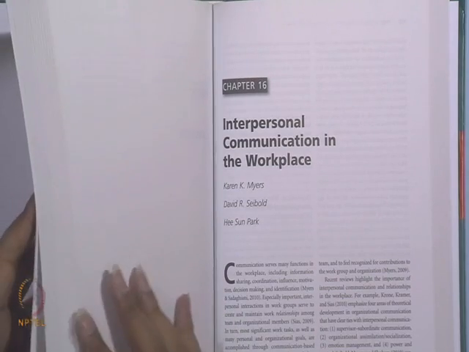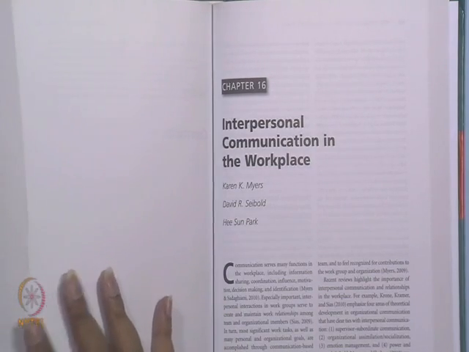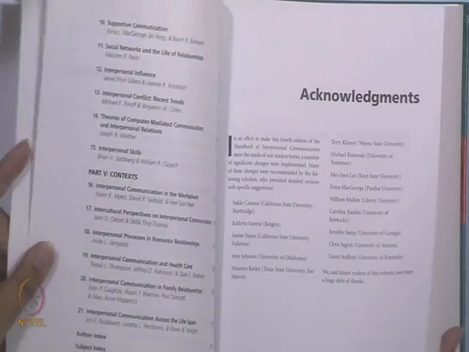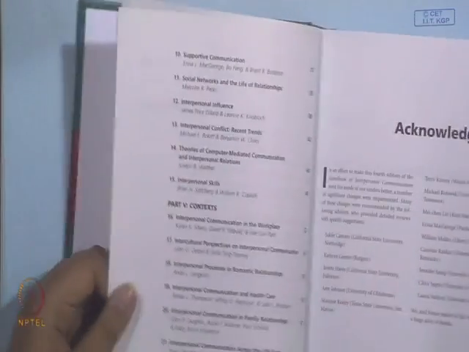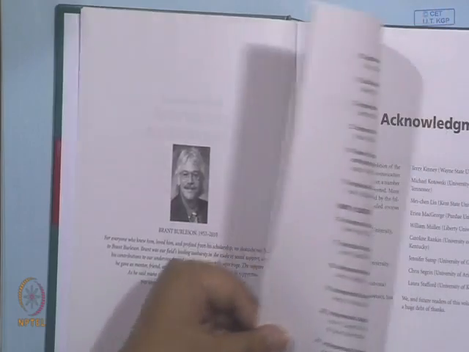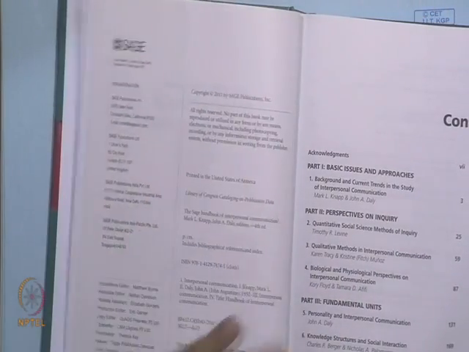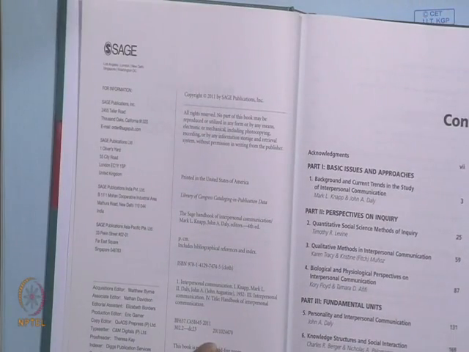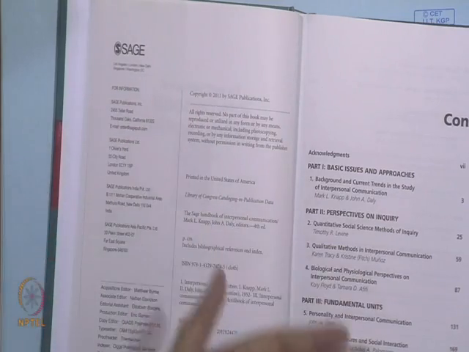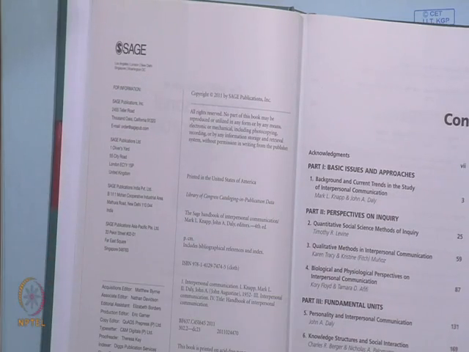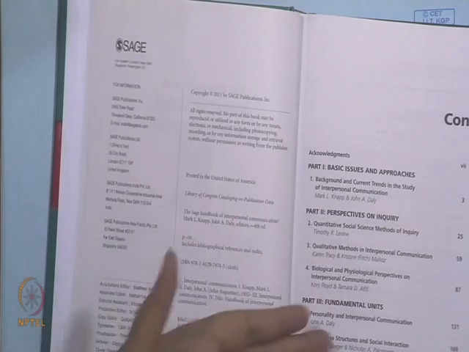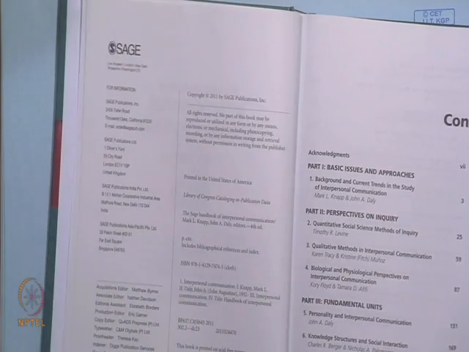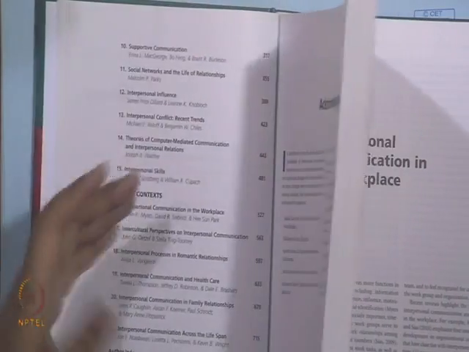They have edited this very nice collection of very well written, peer reviewed articles on interpersonal communication, and I'll share some of the contents with you. As you can see, there's a whole bunch of things here, and it will be nice if your library can procure this book, and your teachers can help you with the stuff in this book. You have issues, you have inquiry, you have the units of communication, you have processes and functions, and you have the context.